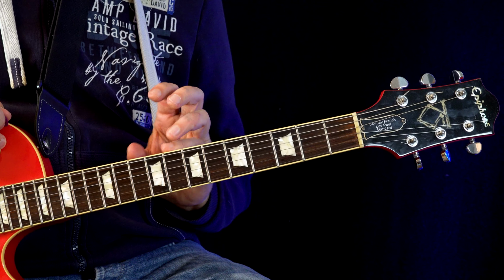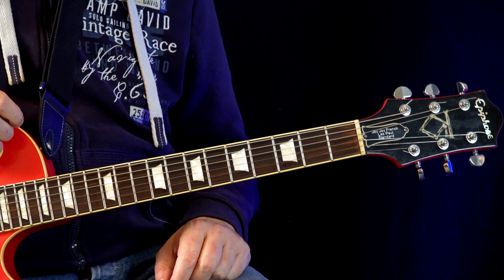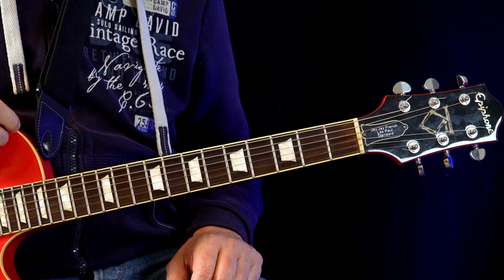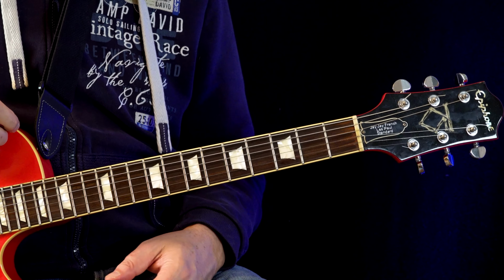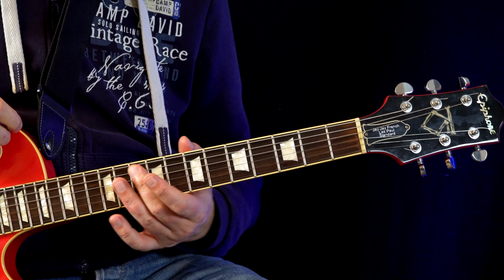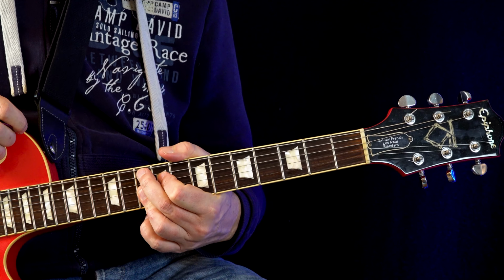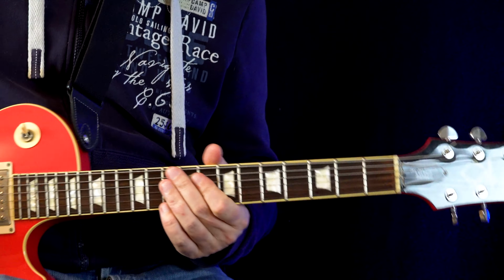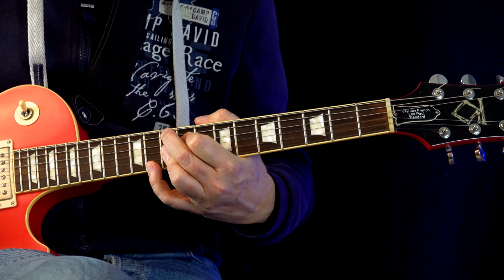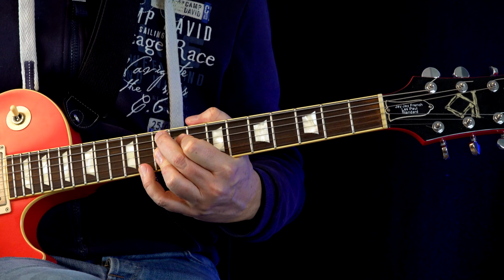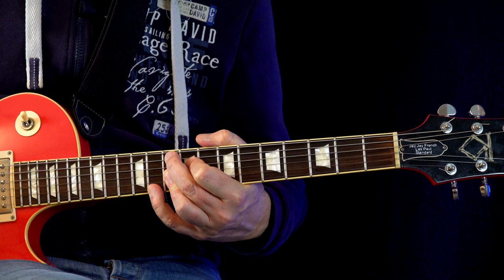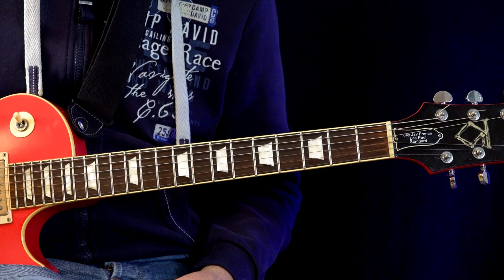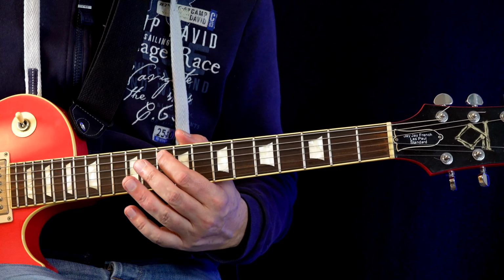On the F7, if you have any kind of dominant chord with the sharp 11, then you can use Lydian flat 7. On the Mixolydian flat 6, if you have any chord with a flat 6 or flat 13, then you use Mixolydian flat 6 or flat 13.